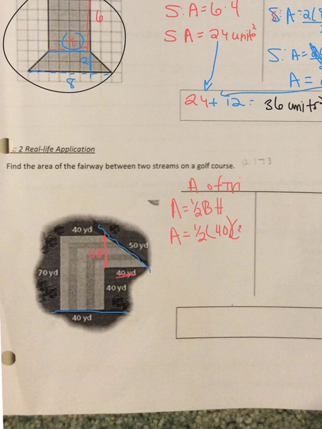40 times 30. Area equals 1/2 times 40 times 30, or 4 times 3 is 12, 1200. Add those two zeros on. 1/2 of 1200 gives me 600 yards squared. And that's this portion right here of our triangle. Let's go ahead and find out what the area of our rectangle is.